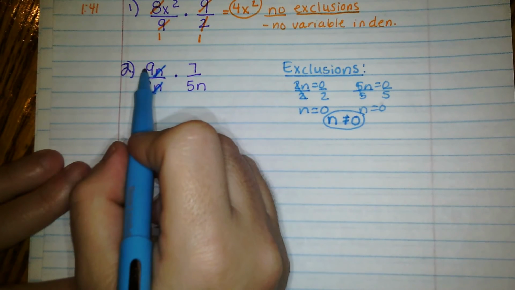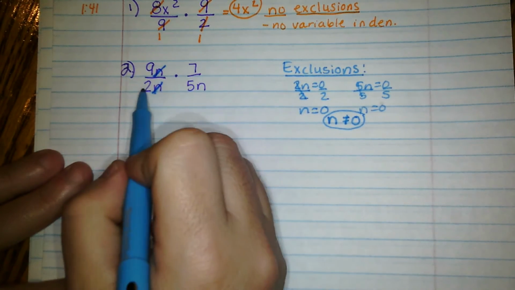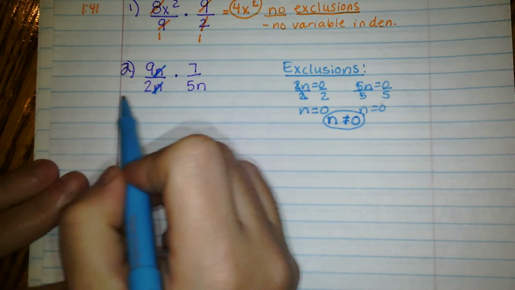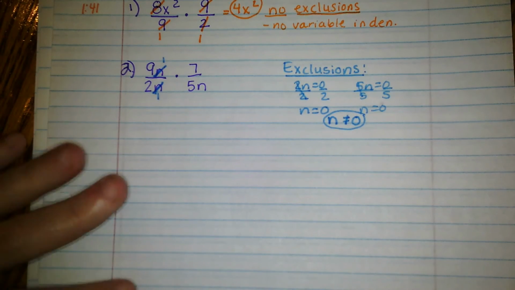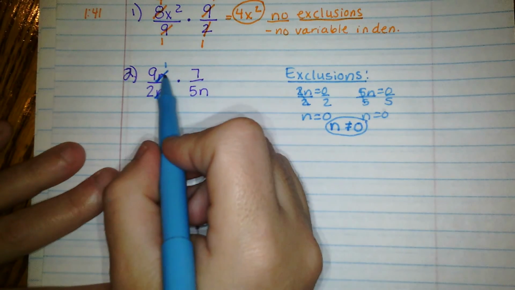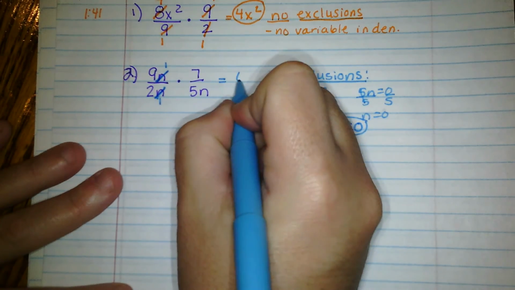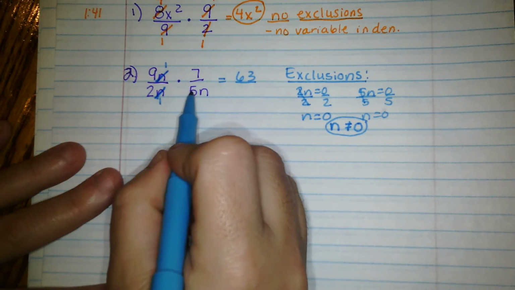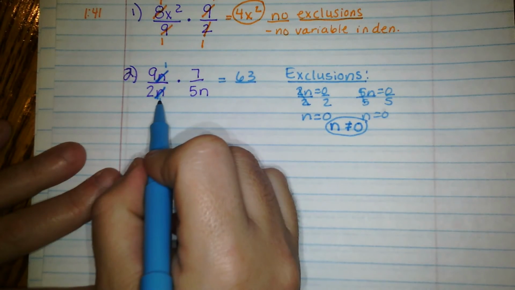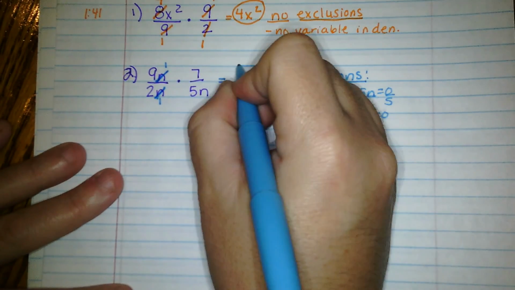Now I'm looking, and 9 has no common factor with 2 or 5, and 7 has no common factor with 2 or 5. So that means that we're done. These n's cancel and become 1s, because when they reduce, they become 1s. And now we're just multiplying across. We've got 9 times 1 times 7. That's 63. We've got 2 times 1 times 5n. So 2 times 1 is 2, and 2 times 5n is 10n. And this is my final answer.